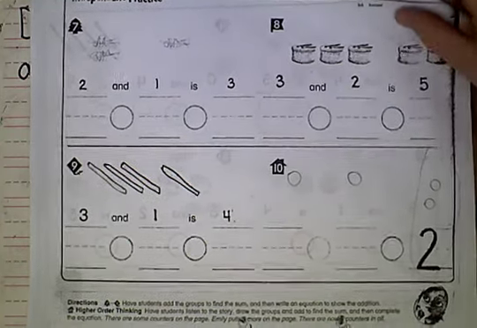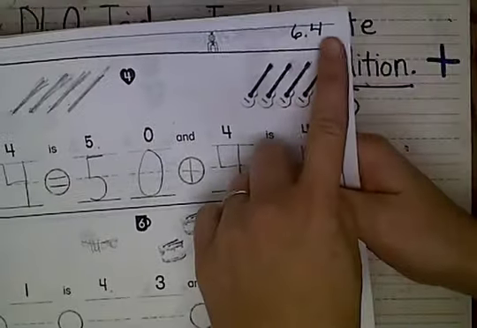All right, if you have questions, let me know. Your work page is 6.4, page 215. Now it's your turn.